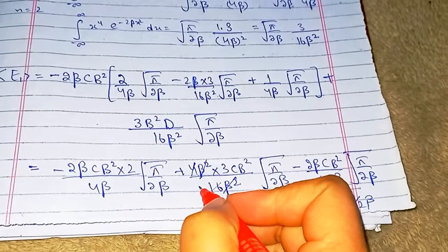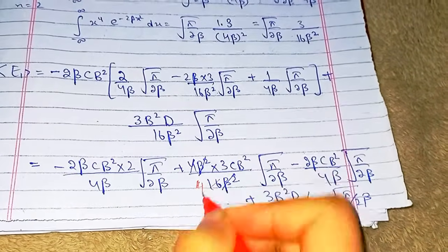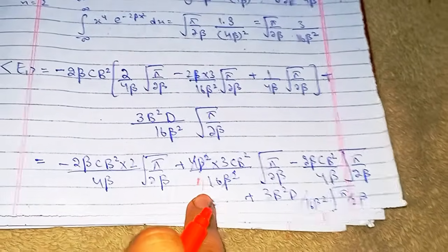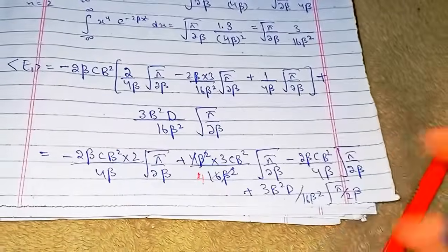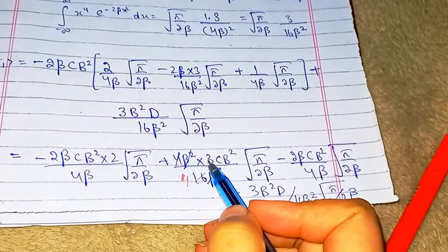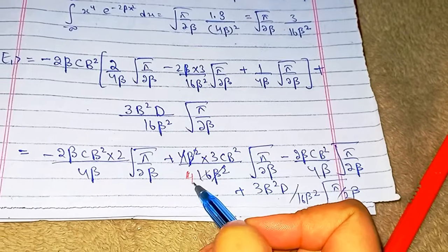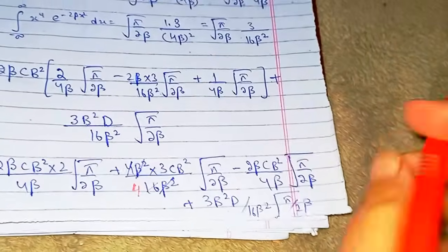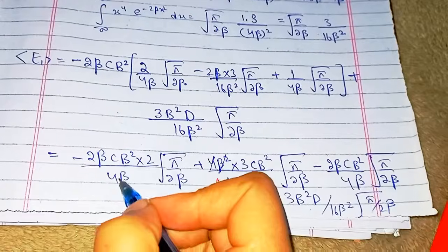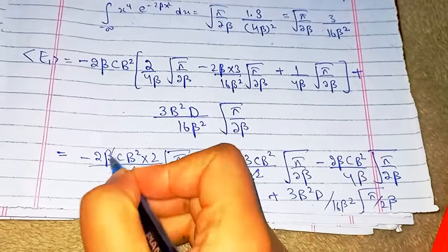It's 4 ones are 4 and 4 fours are 16. So it's 4 left in the denominator. And here it's 3cb square by 4 that is left after cancellation. And here we can see that this beta and this beta cancel out.